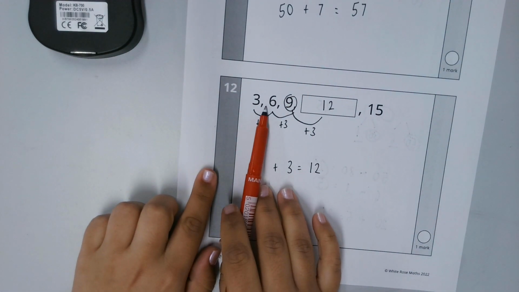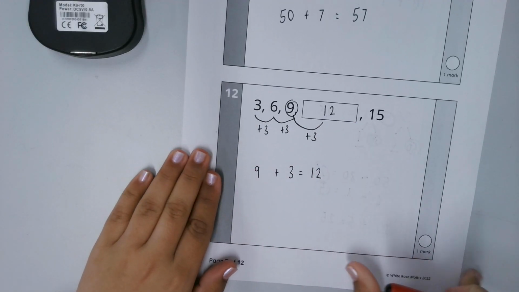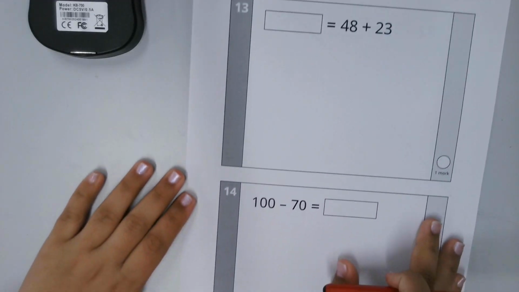Oh, we've done that one. Okay, getting close to the end now.